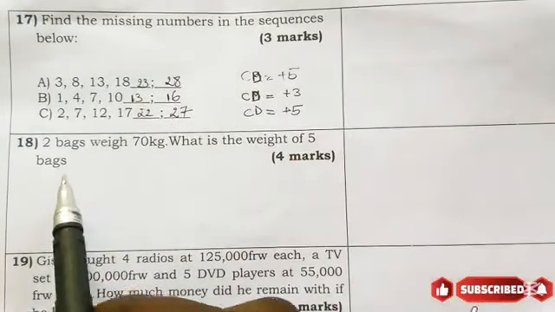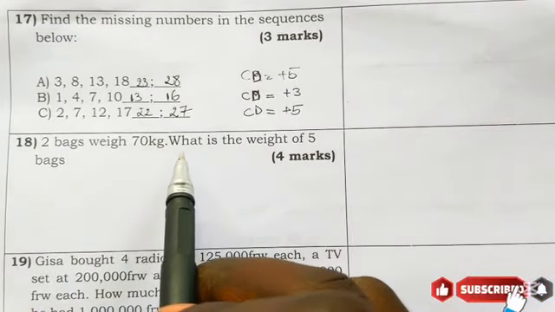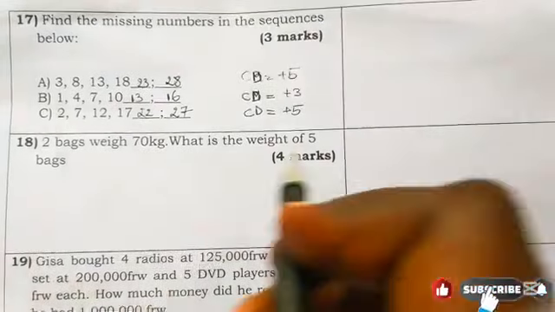Now, 18. 2 bags weigh 17 kilograms. What is the weight of 5 bags? Start from here, we have 2 bags.